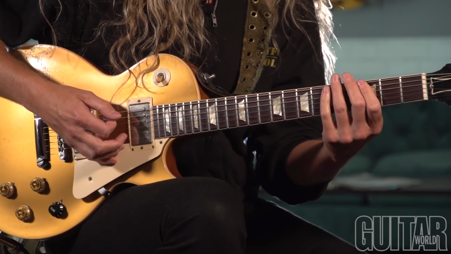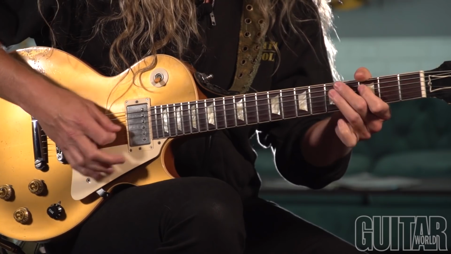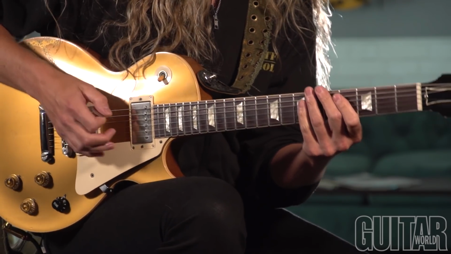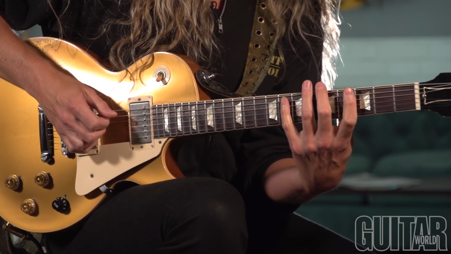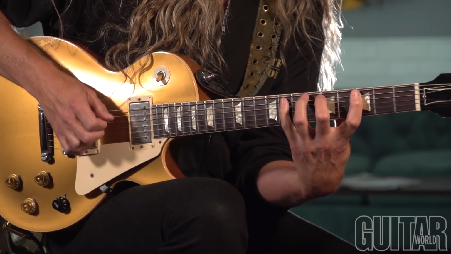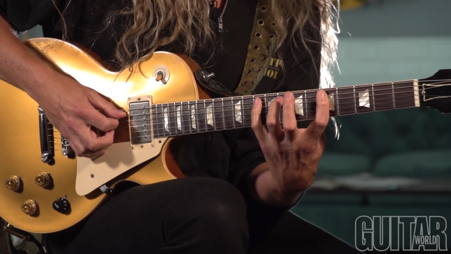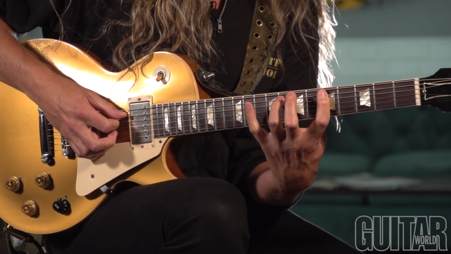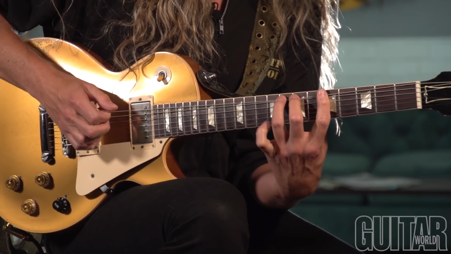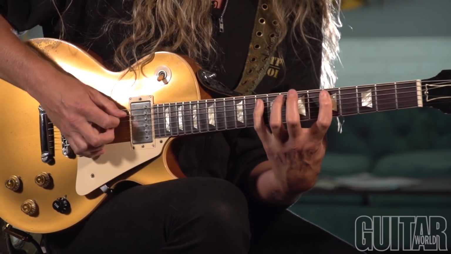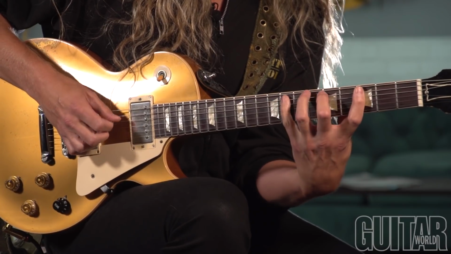I'm going to be working with the G minor pentatonic rather than the G major at this point, okay? You might hear the difference. Then the next step up in terms of pentatonic notes would look like this. 10, 8, 5, down to 8, pulling off 8 to 5.